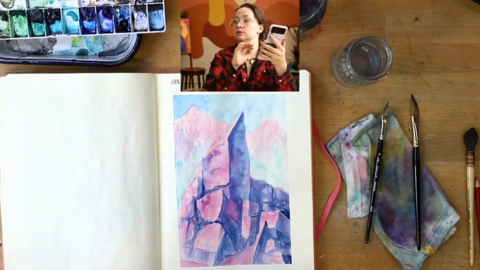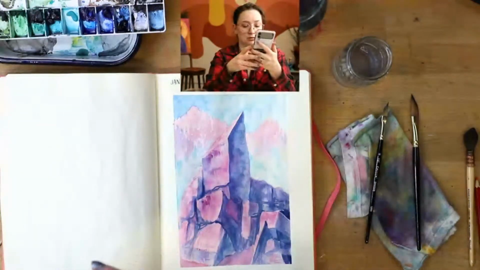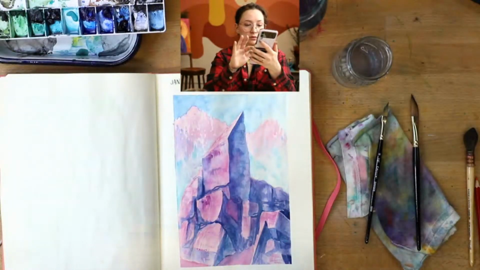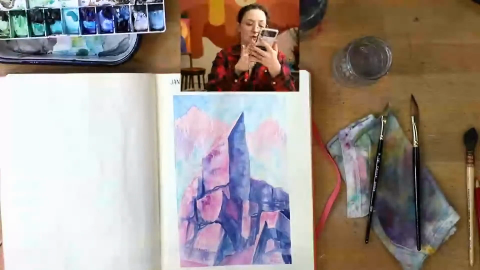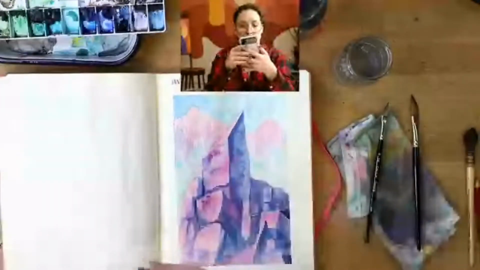Adding the photo. Fun with the colors. Post.